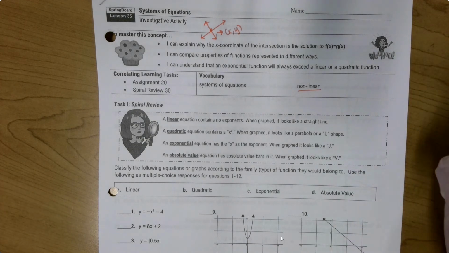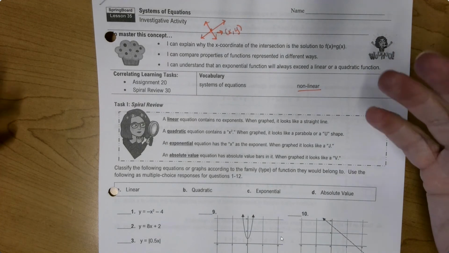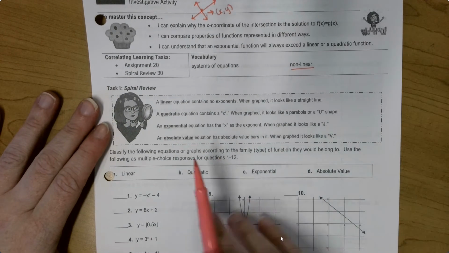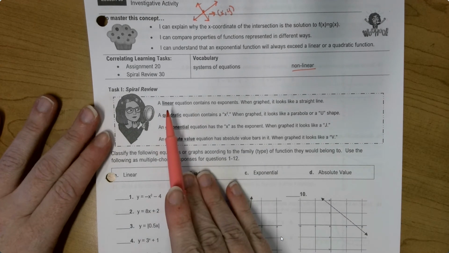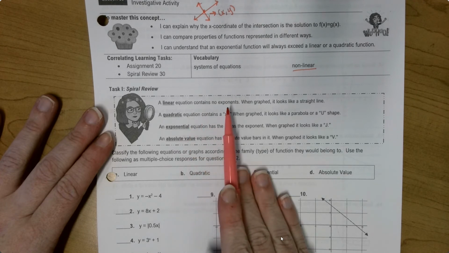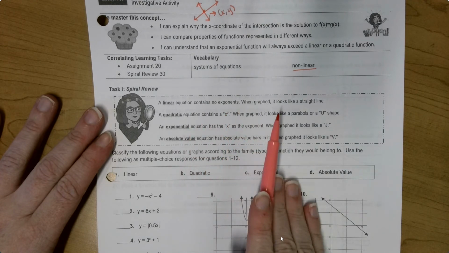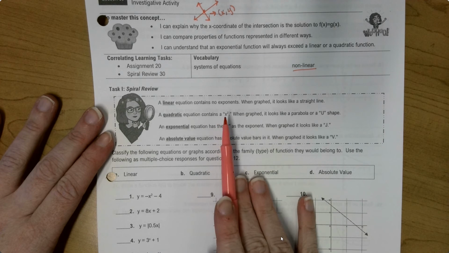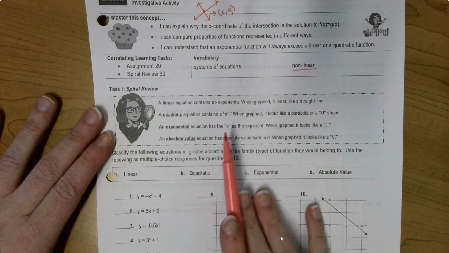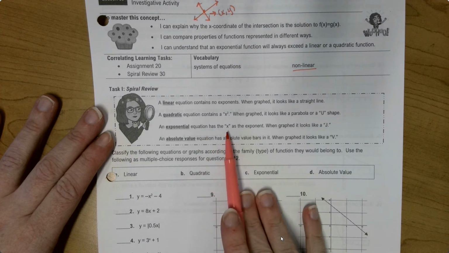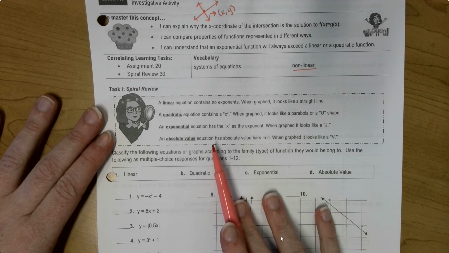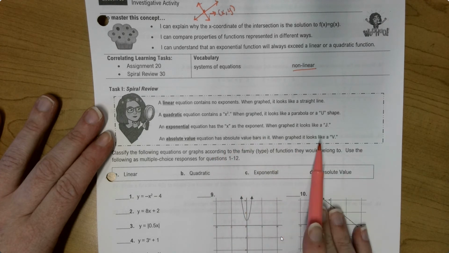So, okay. What I'm going to ask you to do is start on the spiral review. Just looking at the spiral review real quick, I've got some definitions here for you, just to remember what kinds of functions are what. So linear equation contains no exponents. When graphed, it looks like a straight line. Quadratic has an x squared. When graphed, it's a parabola. Exponential equation has x as the exponent. When graphed, it looks like a J. Absolute value has absolute value bars. When graphed, it looks like a V.